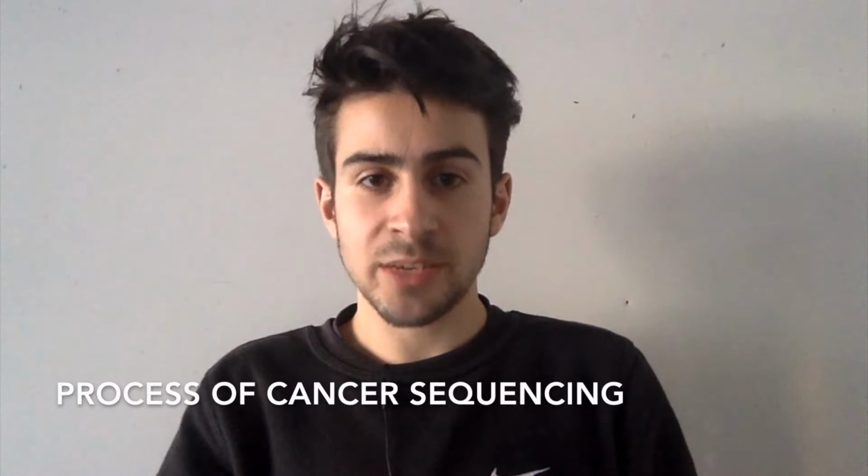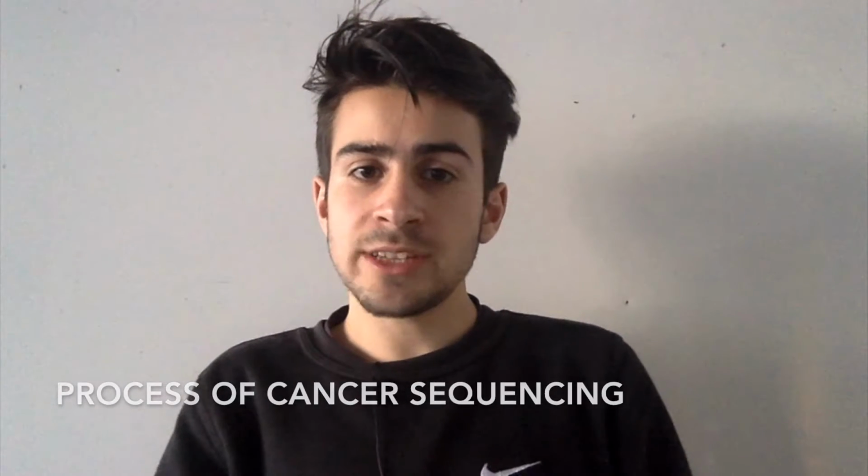So how does one sequence a cancer? What is unique about the sequencing of cancer is that it uses whole genome sequencing, or WGS, not just whole exome sequencing, or WES. Unfortunately, the extra information that WGS provides, which is useful in a theoretical scope, results in seemingly endless identification of DNA variants.